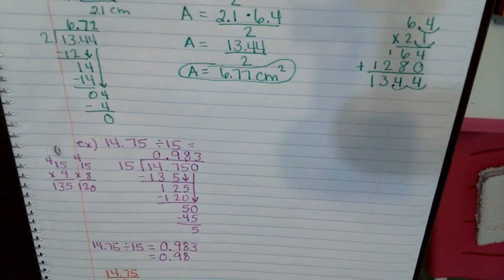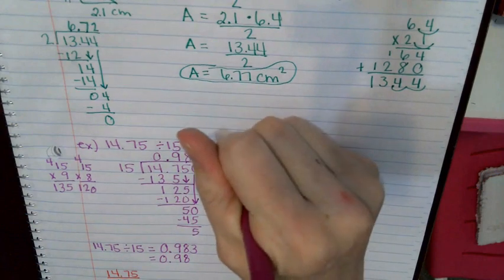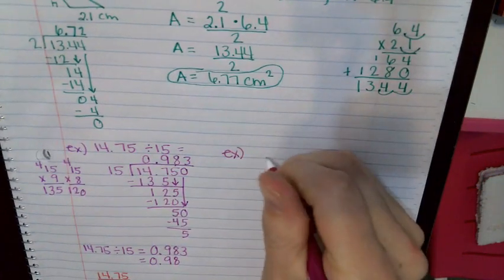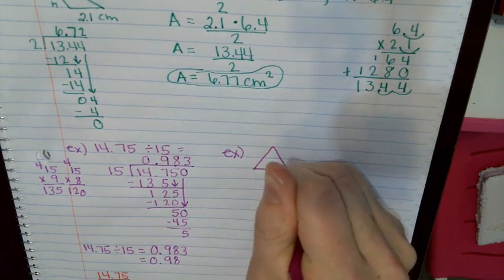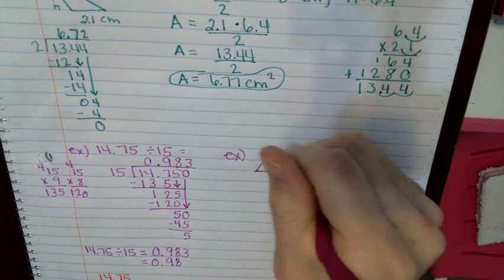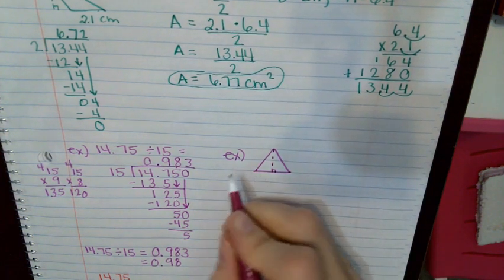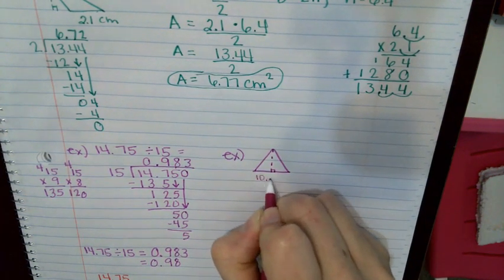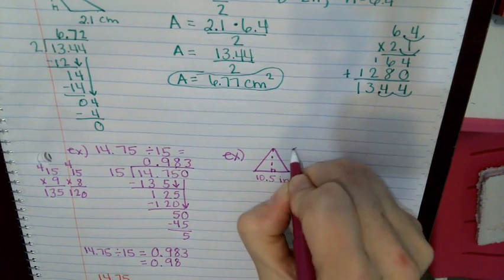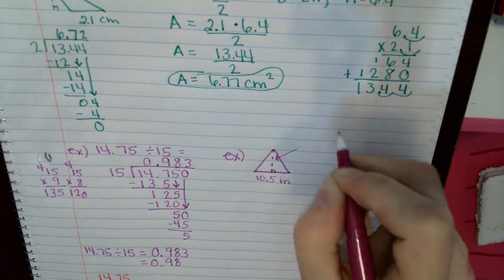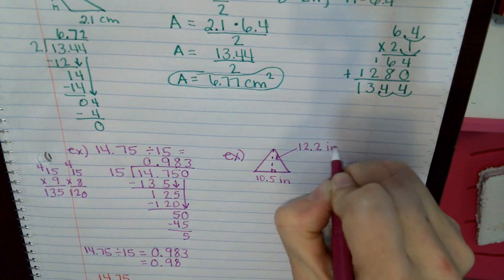All right, we're going to do one more example with the triangle. So this is going to be a triangle here, kind of looks like this. Now my height goes straight down. So the base is 10 and 5/10, let's go inches, and the height, which is in here, is 12 and 2/10 inches.